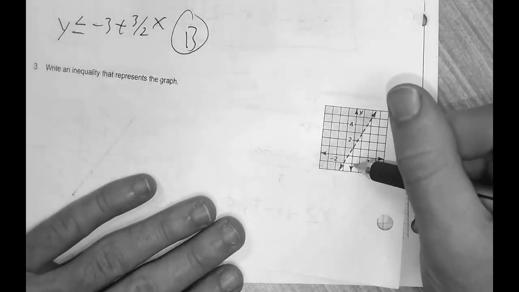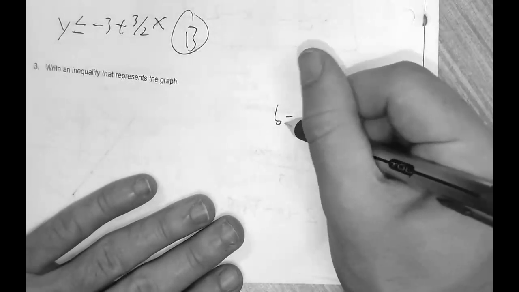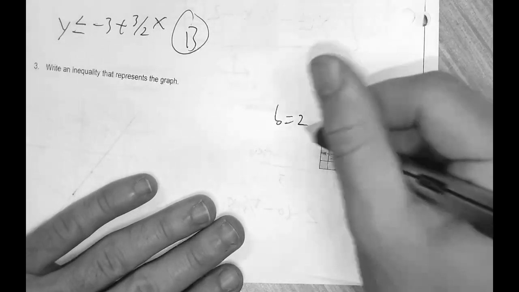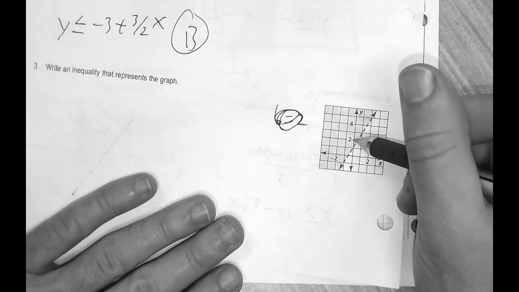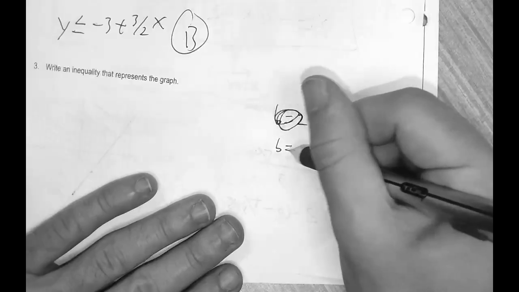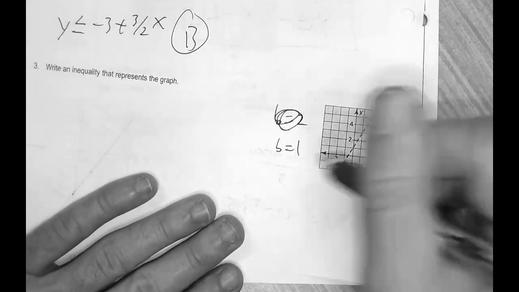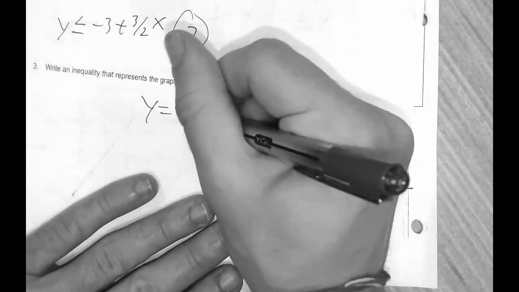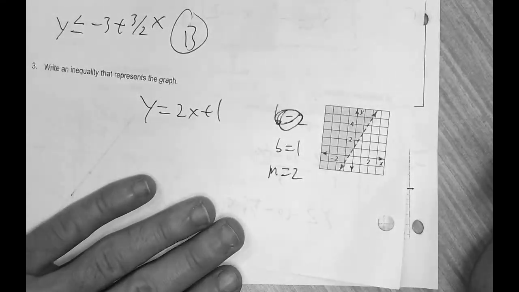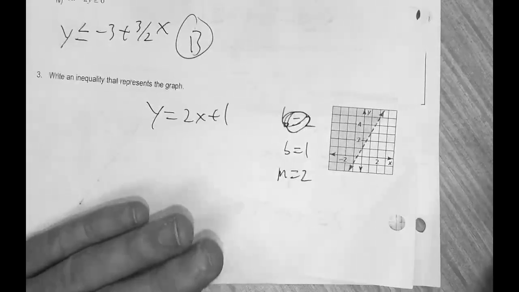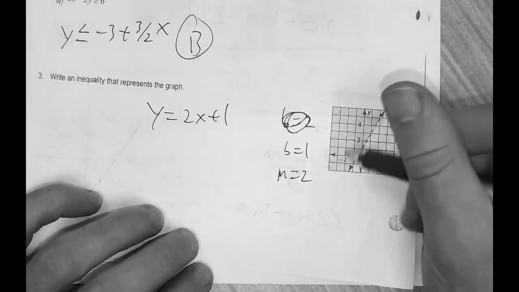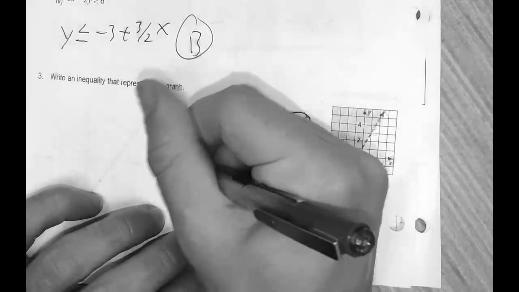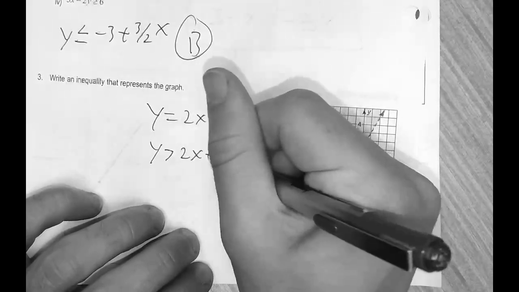Okay. Number 3: which inequality represents this graph? Let's take a look at it. This is our axis right here. It's got a y-intercept at b, so my b is 1. It's got a y-intercept here at 1, so b equals 1, and my slope is 2, so my m is 2. So the equation of the line is y equals 2x plus 1. But it's not an equation. It's going to be an inequality, and because we're shading above and it's dotted, it's got to be y is greater than 2x plus 1.